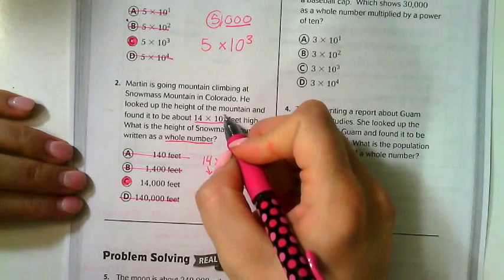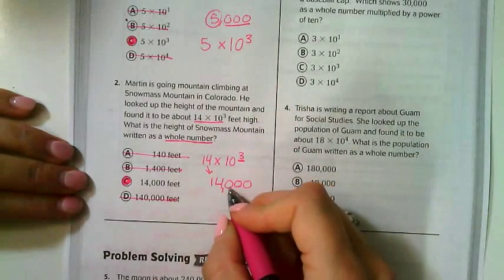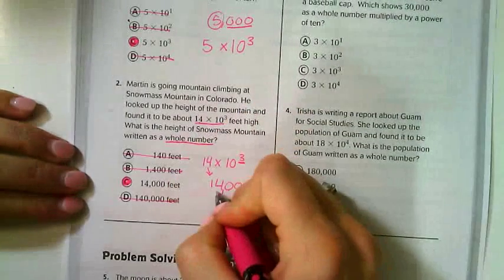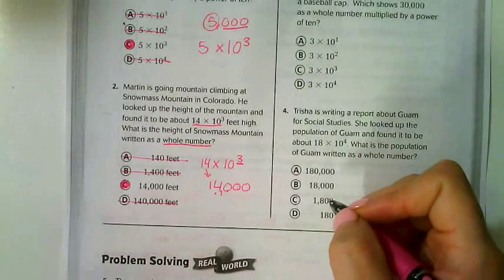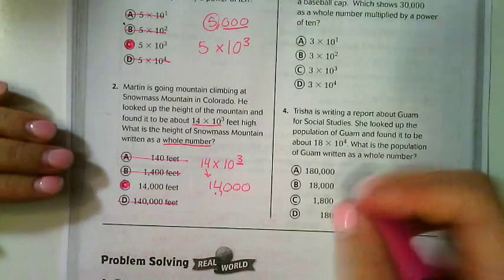10 to the third. That means 3 zeros. 1, 2, 3. 14. Brought down my 14. Yep, that's got to be right. It's got to be the answer C. I hope you recheck your work before you check your answers with me.